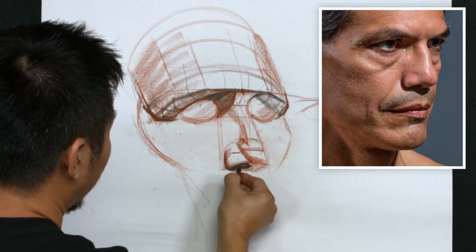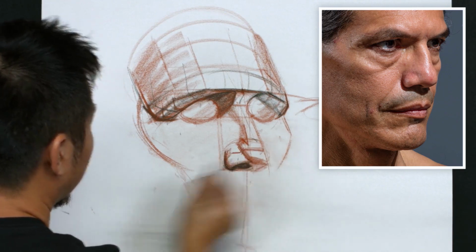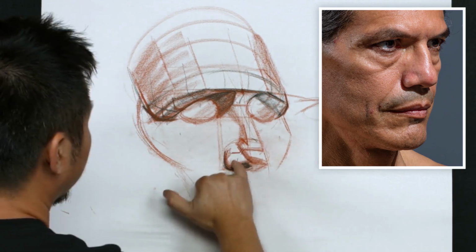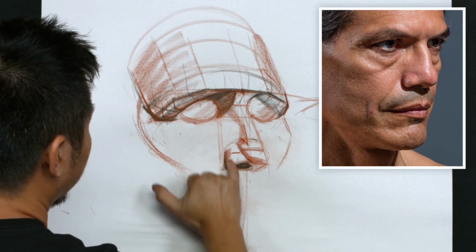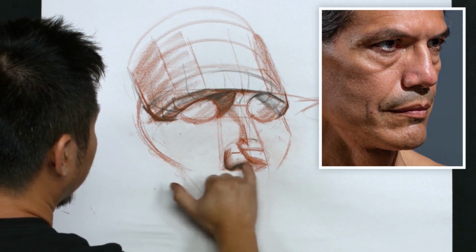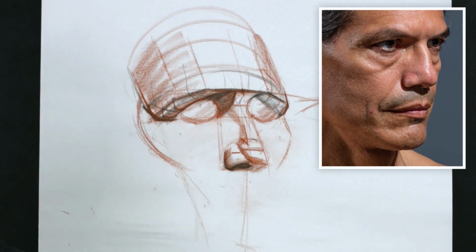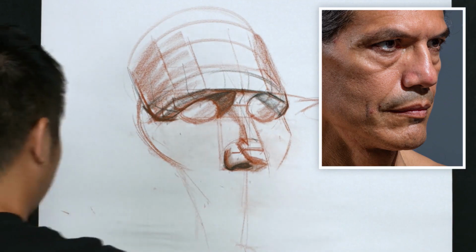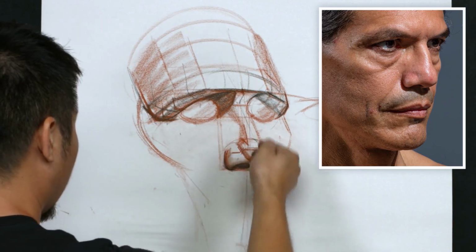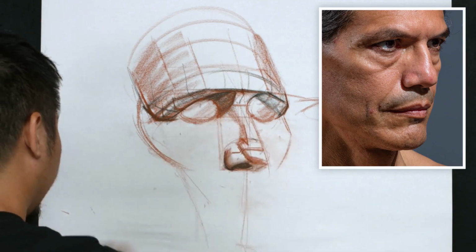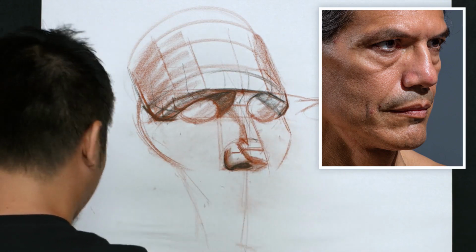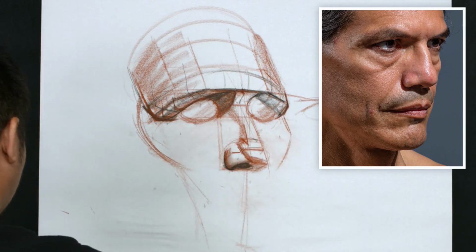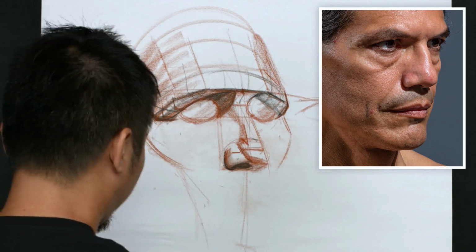So you can see it overlap and then go over the wing of the nose. That helps show the wing wrapping around, and then creates that hole. That would be true on the profile too.